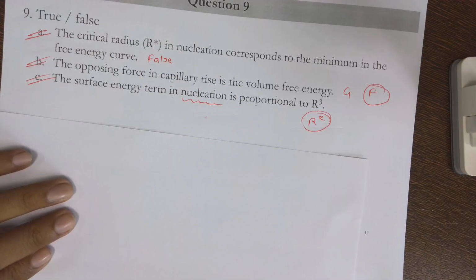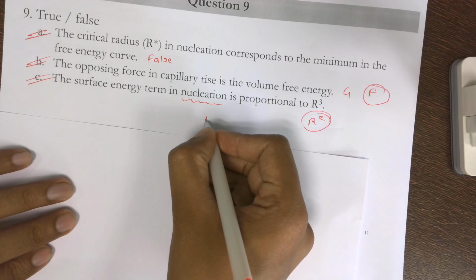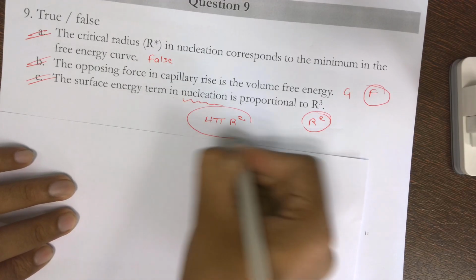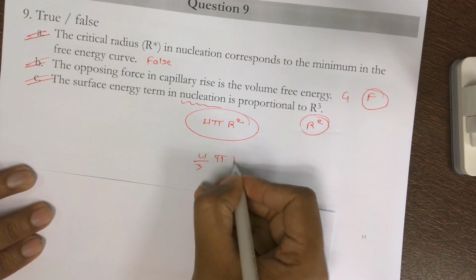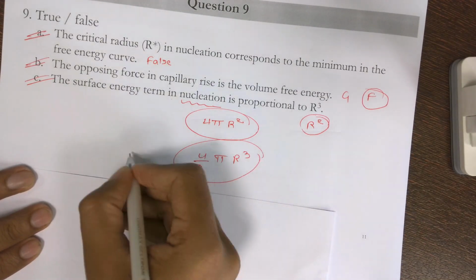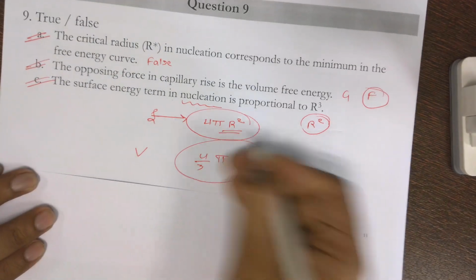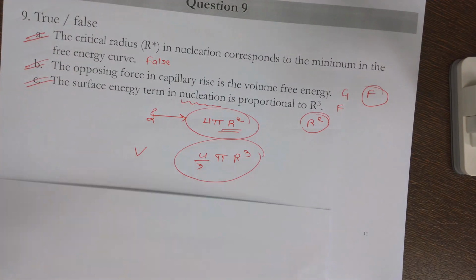If we are talking about the sphere, let's say, the surface area will be given by 4 pi R square, while the volume part will be given by 4 by 3 pi R cube. This is the volume part and this is the surface part. Okay, so we easily know that it's R square, it's not R cube. So again, this is false, right?